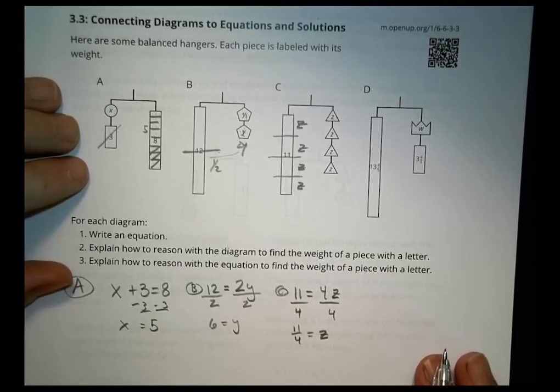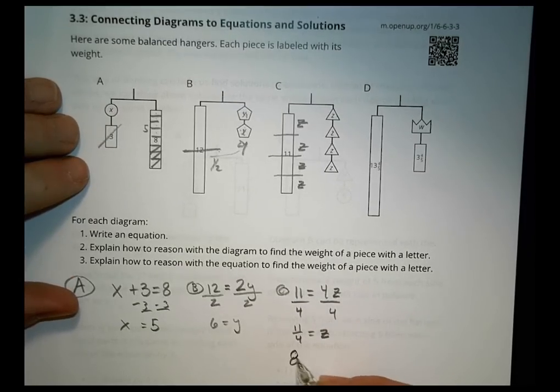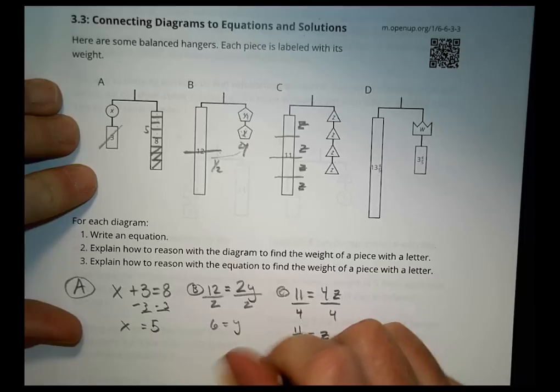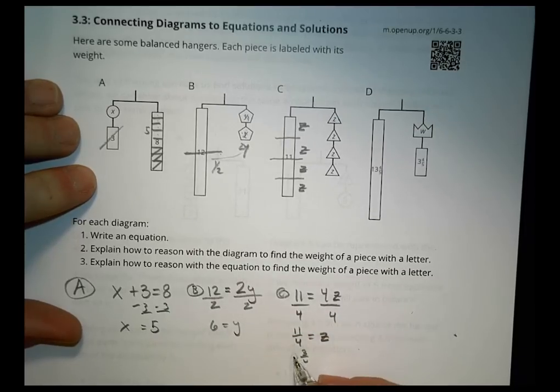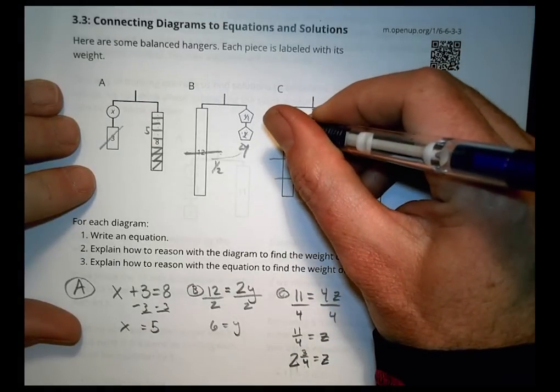You could write that as a mixed number. 4 times 2 is 8, and then 11 minus 8 is 3. So you're left with 3. 4 times 2 is 8, so we use the 2. So 2 and 3/4 is the value of each of those. So these little segments here would have a value actually of 2 and 3/4.